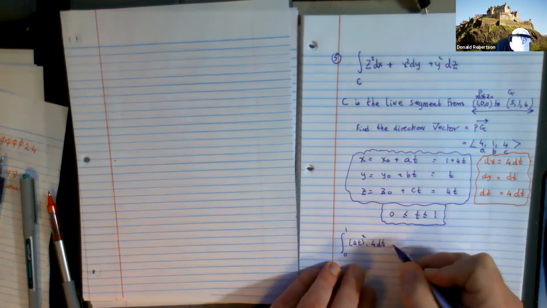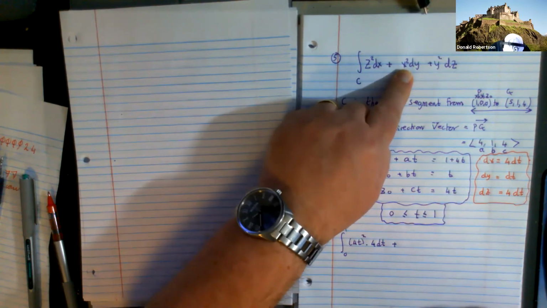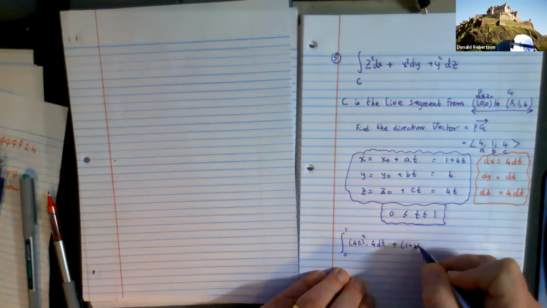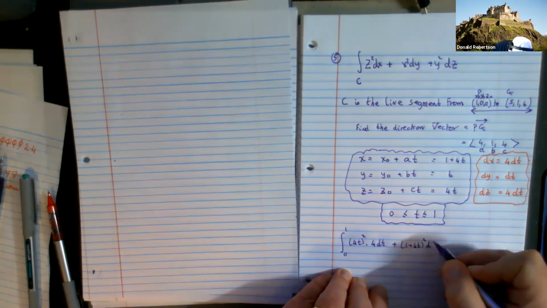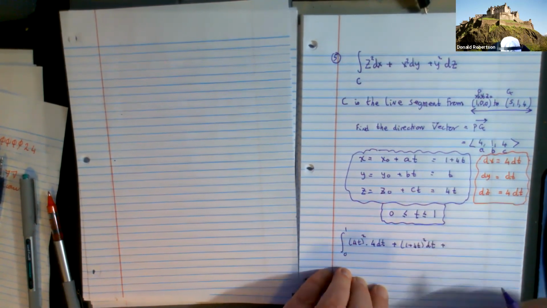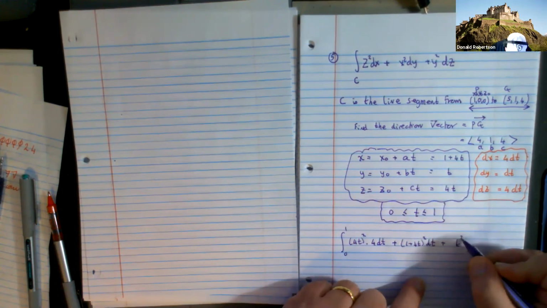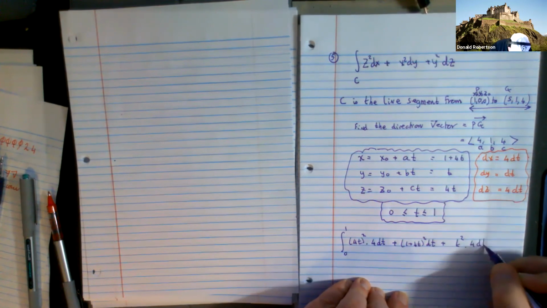So I got that guy. Plus, instead of x squared, it's going to be 1 plus 4t, that's what x is, squared. And instead of dy, it's just going to be replaced by a simple dt. And then y squared is this fella, so it becomes t squared. And dz is 4 dt.